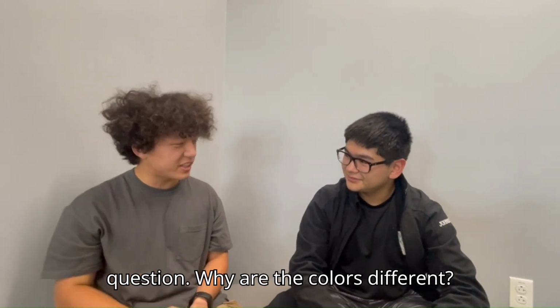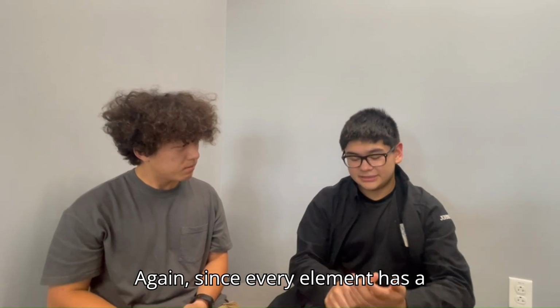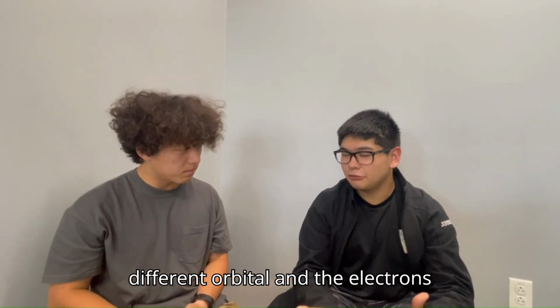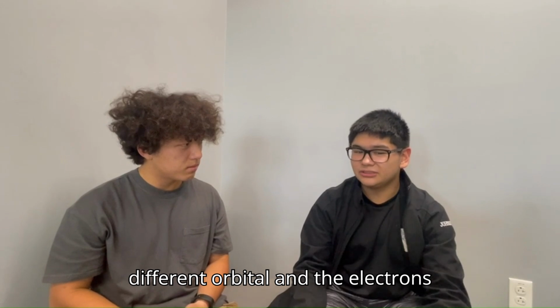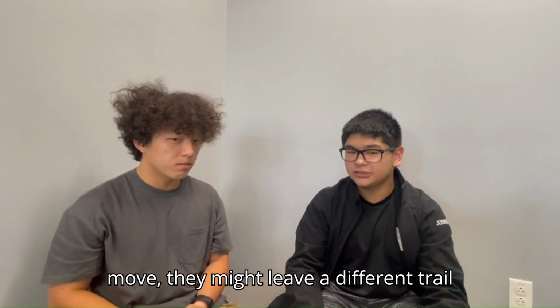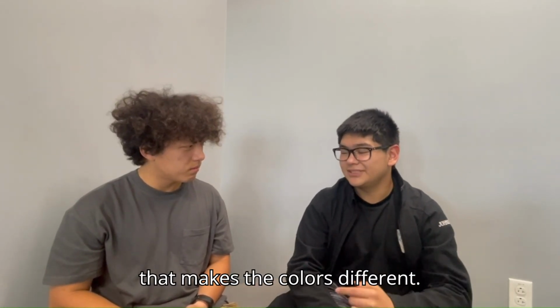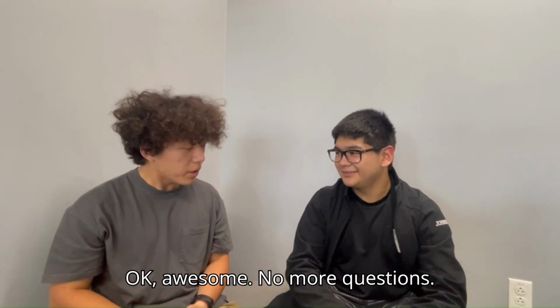Okay, another question. Why are the colors different? Again, since every element has a different orbital, and the electrons move, they might leave a different trail. That makes the colors different. Okay, awesome. No more questions.